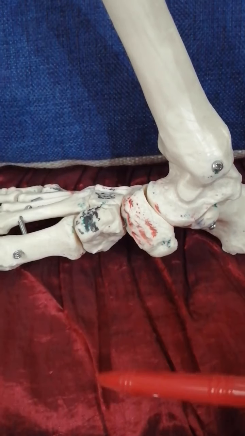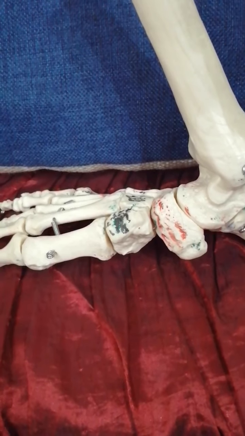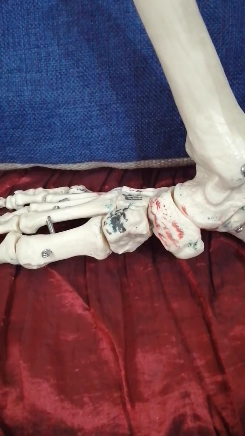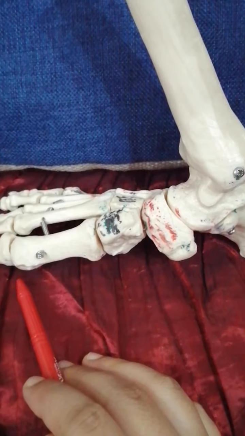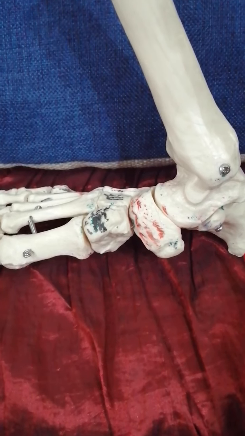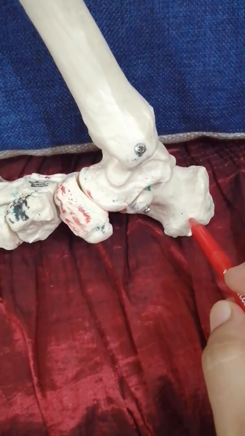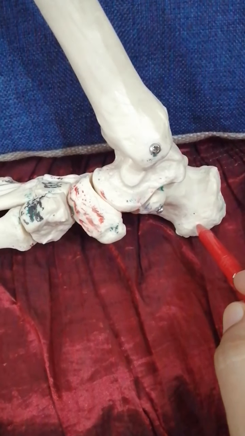Now, what are the pillars? The pillars are the posterior pillar and anterior pillar upon which these arches are built. This is the posterior pillar and this one is the anterior pillar. The posterior pillar is formed by the inferior calcaneal surface. You can see this is the inferior calcaneal surface. It is forming the posterior pillar.